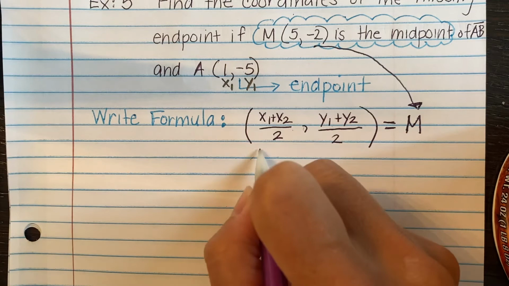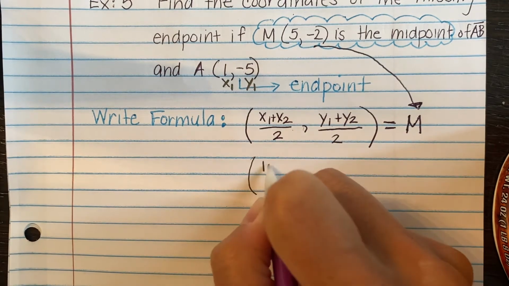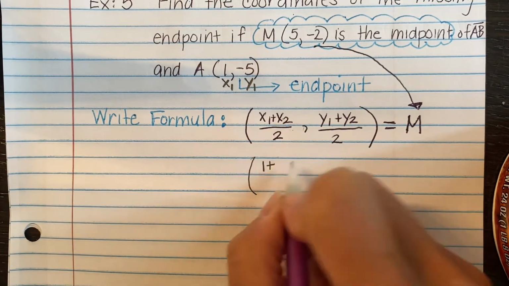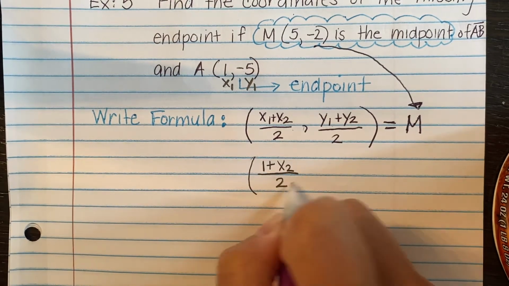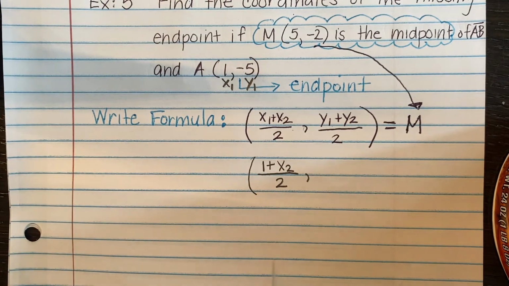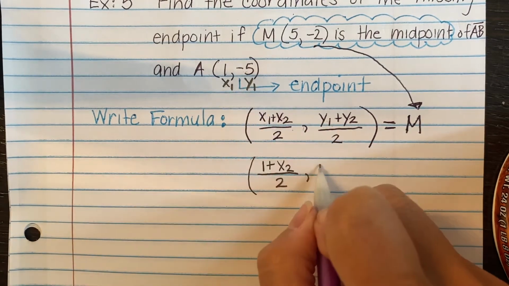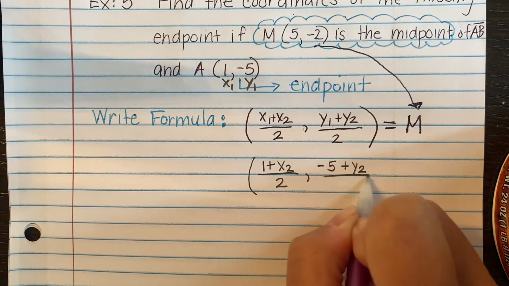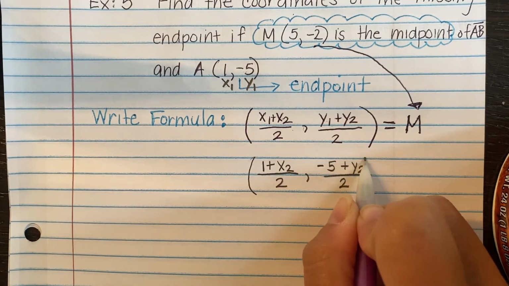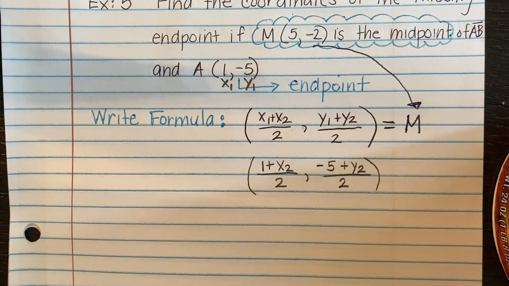X1 is 1, plus, we don't know anything for x2, so we leave it that, and we divide by 2. Y1 we know is -5, plus y2, and then we divide by 2 and close our parenthesis.